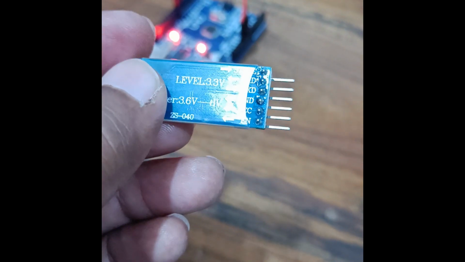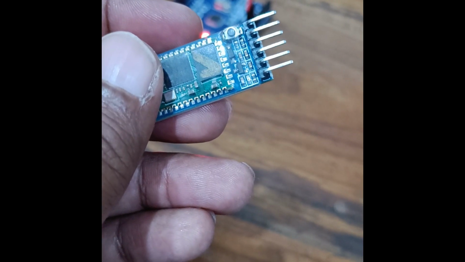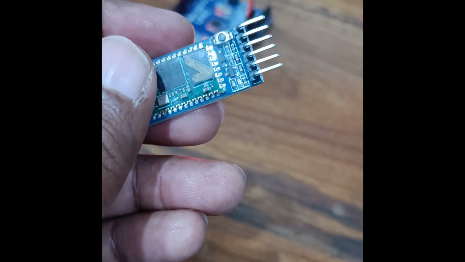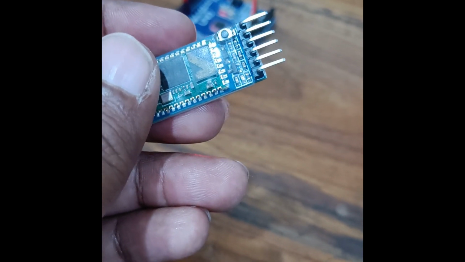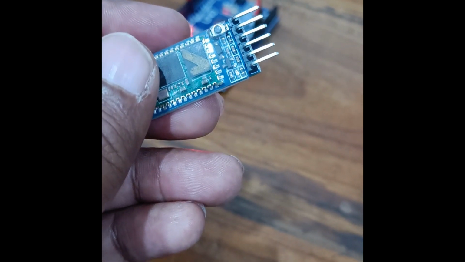And obviously one more thing: on the front side of this board we have a small LED. It is not that clear, but the LED is there. The frequency of the blinking of the LED will be very high unless it is paired. Once it is paired with your cell phone or laptop, the frequency of blinking will be low, stating that it is paired.